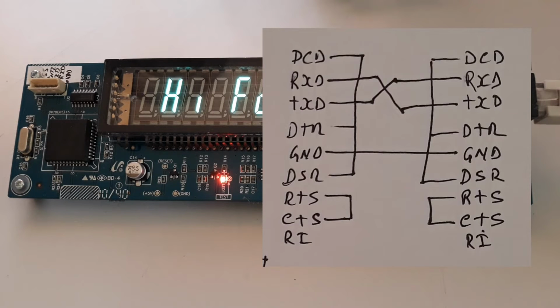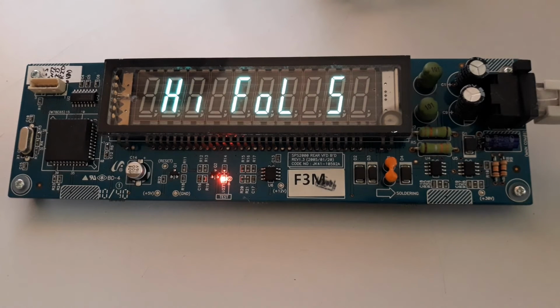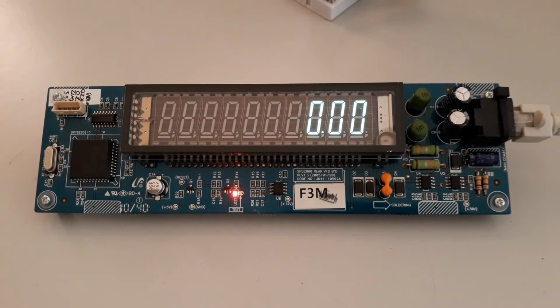Also apply a shunt between the RTS and the CTS. After restarting the panel, we receive the 3 zeros with a dot.